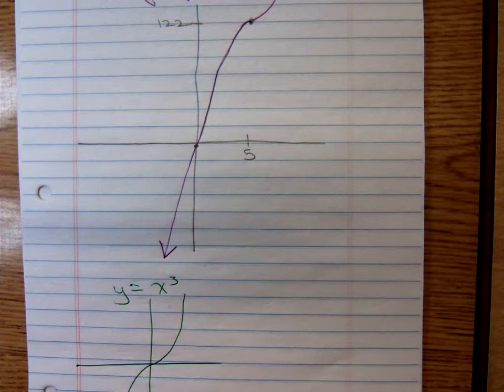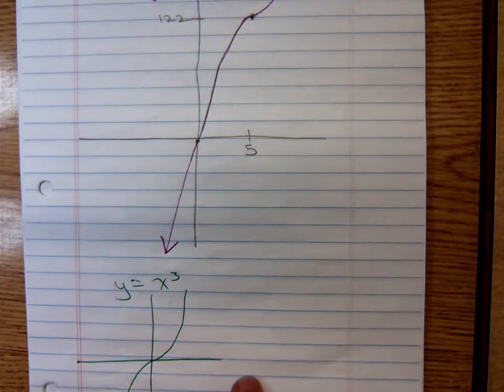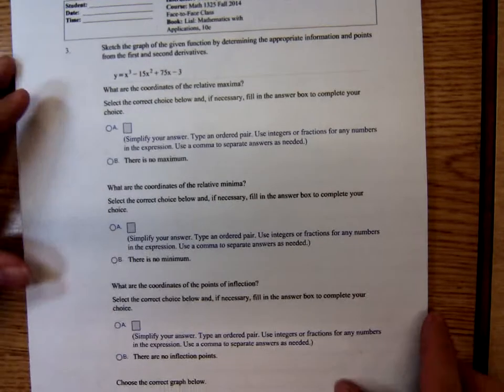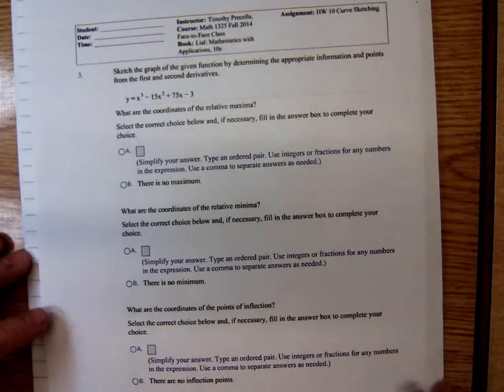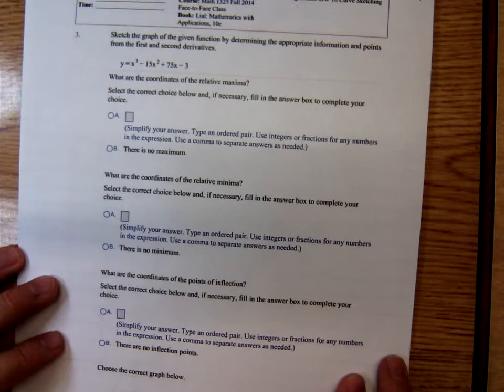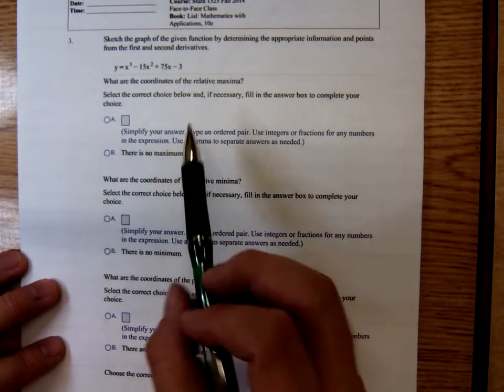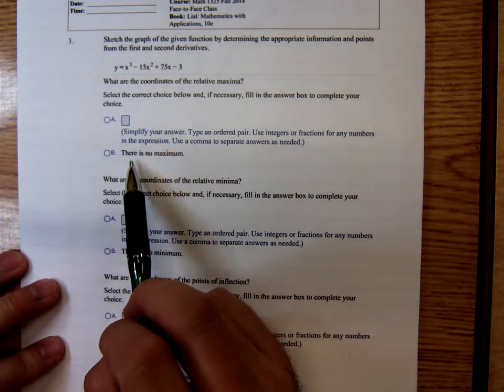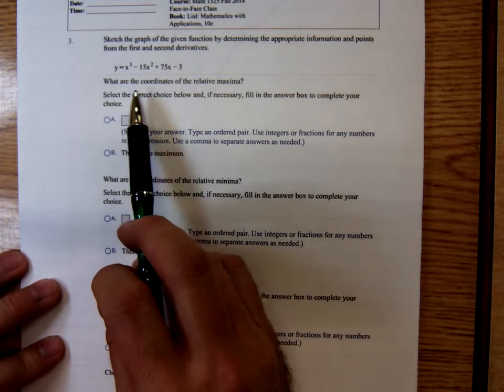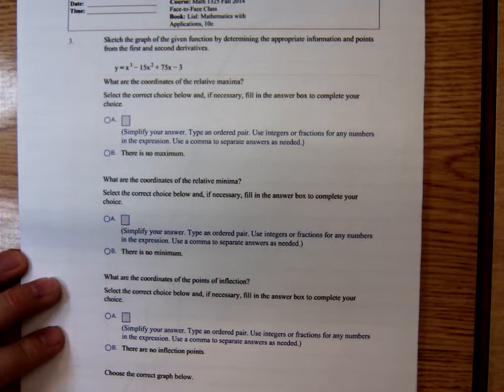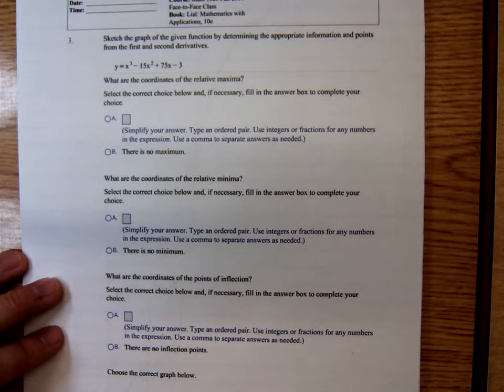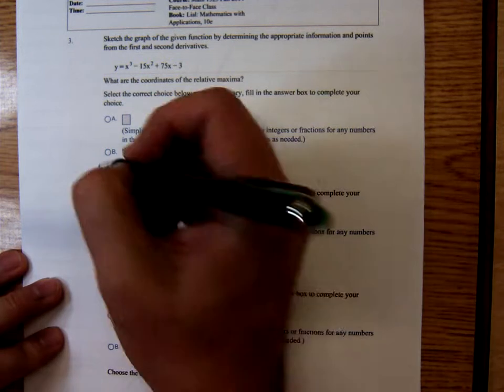Okay, now let me see. This problem is printed out, so let's come back here. Let's answer what we have. What are the coordinates of the relative maximum? Was there a relative maximum? No, so there's no relative maximum.